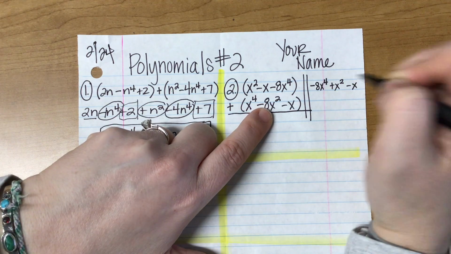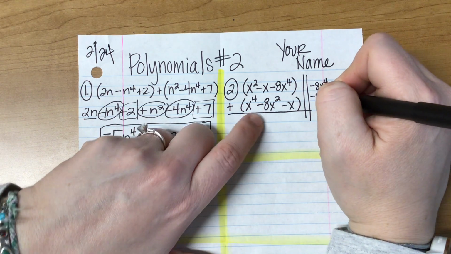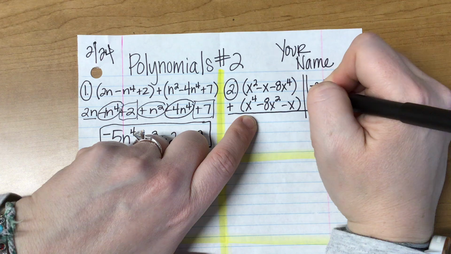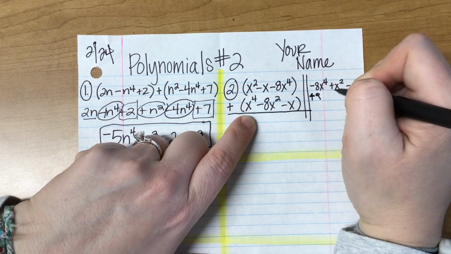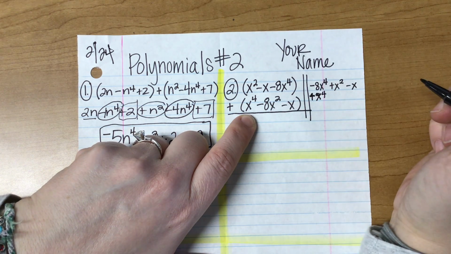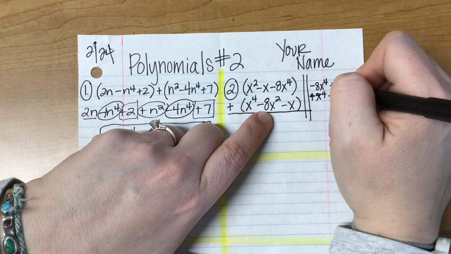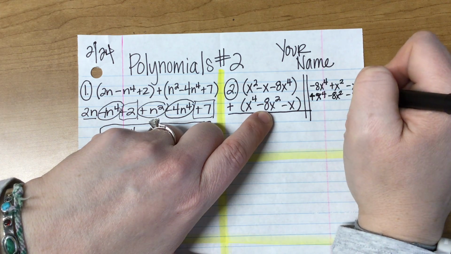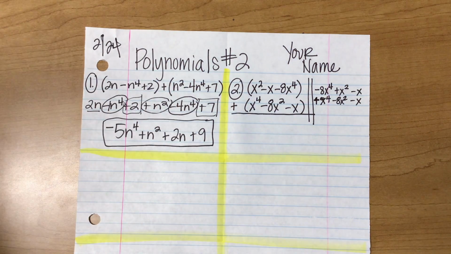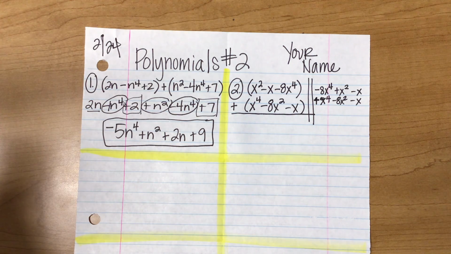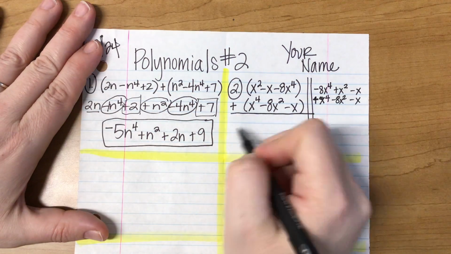And then this one, negative 8, plus x to the fourth minus 8x squared minus x. I'd want to line vertically my like terms. Or you can string it all out.